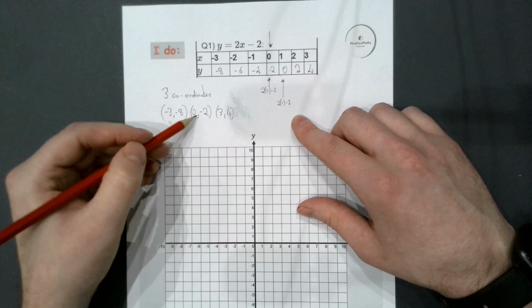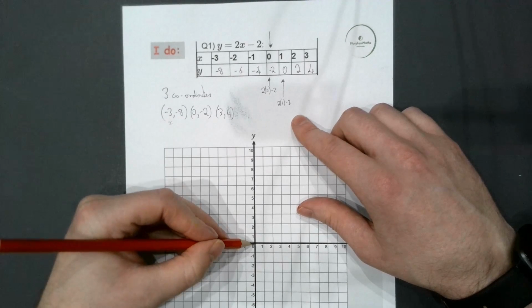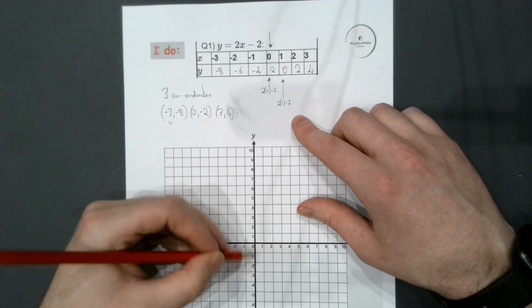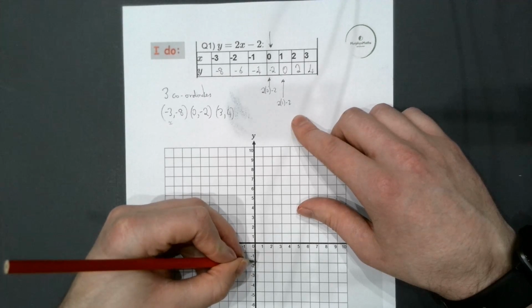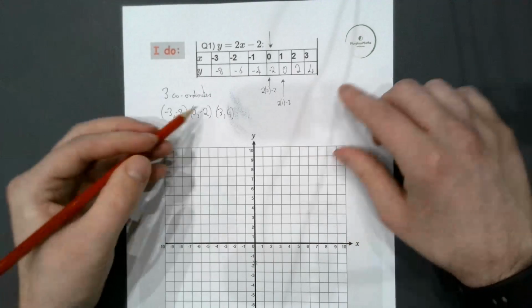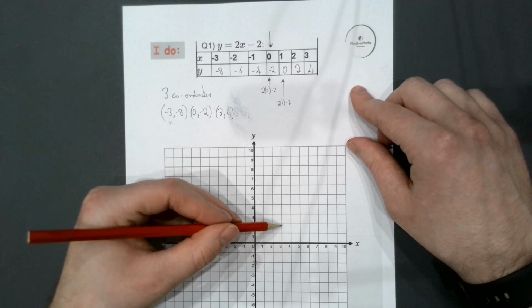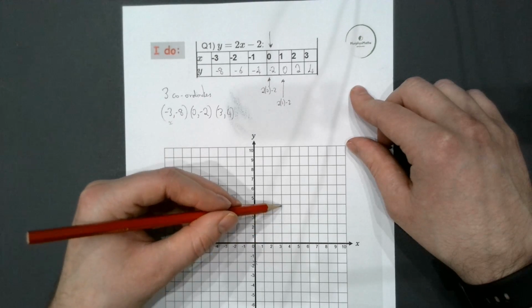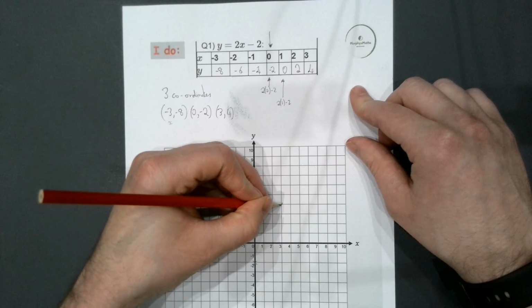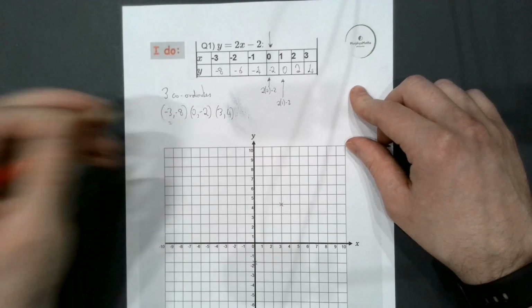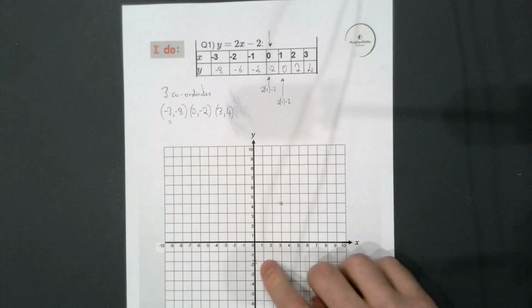The next one is 0, minus 2. So here's my 0. I need to go to minus 2. So there's an x here. And then lastly 3, 4. So across the 3 on the x-axis up to 4 is here. So they're my 3 coordinates.